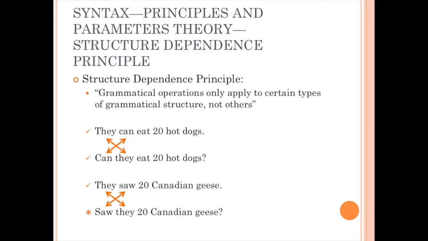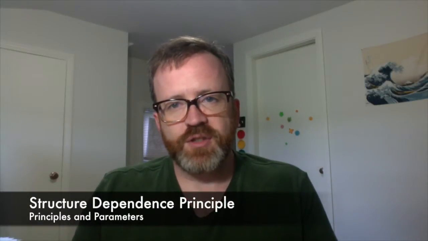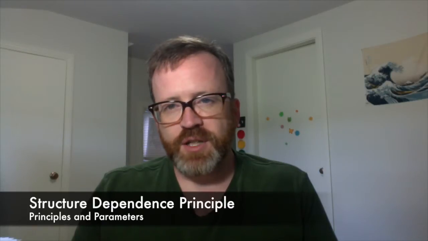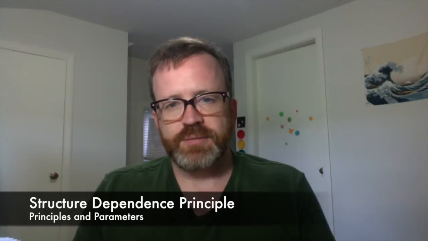And it's not a matter of being able to move the second word in the sentence, any second word, regardless of the grammatical category, to the front to form a question. We can only move certain types of words to the front of the sentence to form a question, those being auxiliaries. The structure matters, the grammatical category matters, and this is the structure dependence principle. Grammatical operations only apply to certain types of grammatical structures and not others.